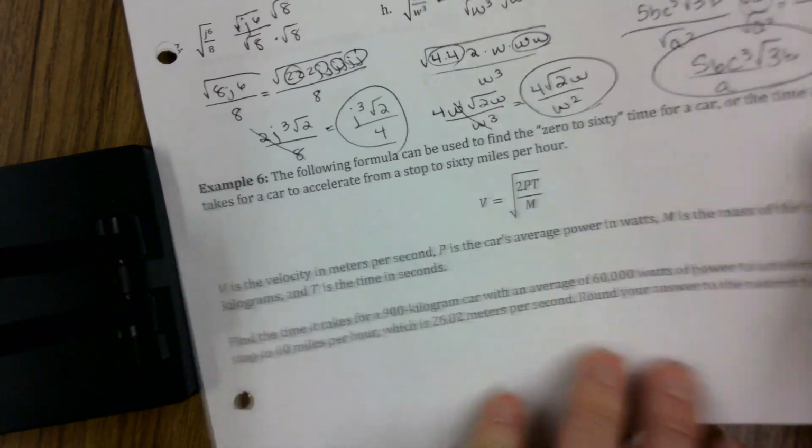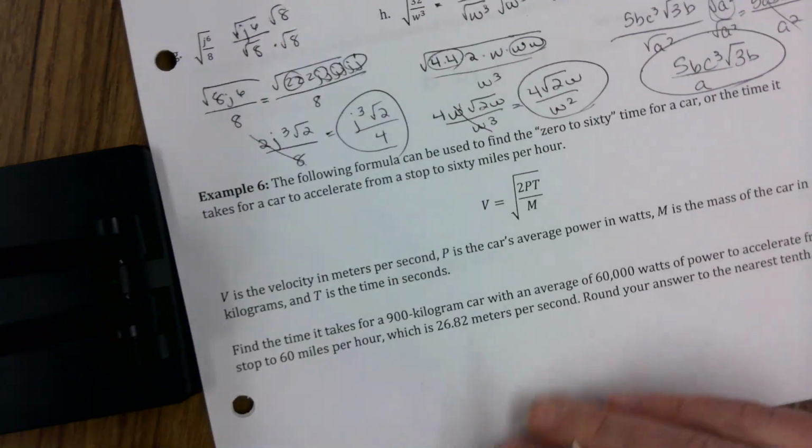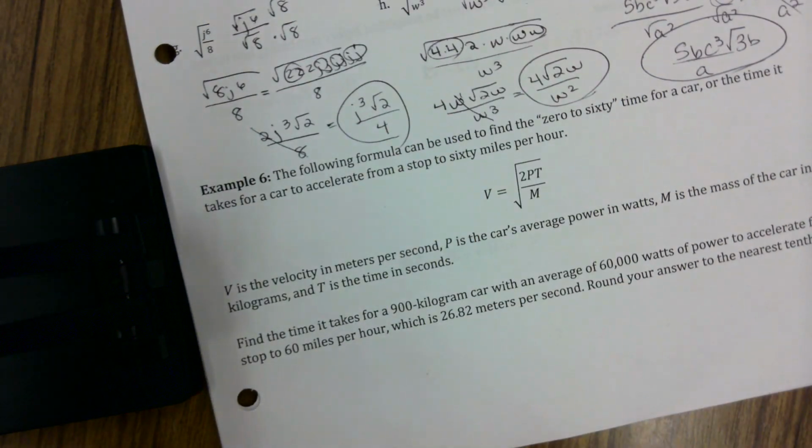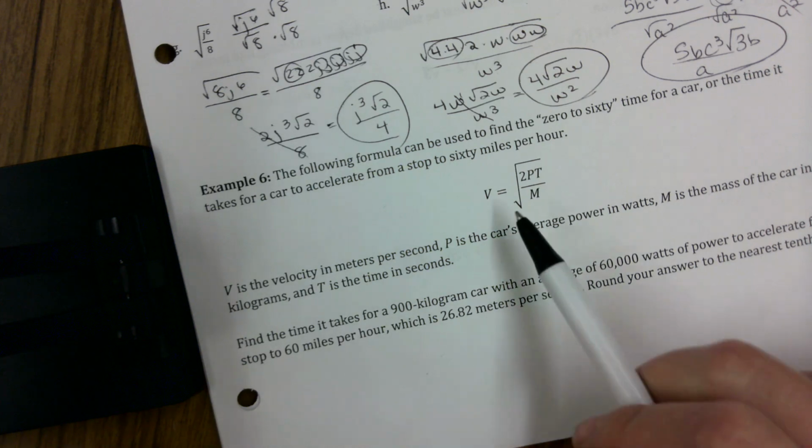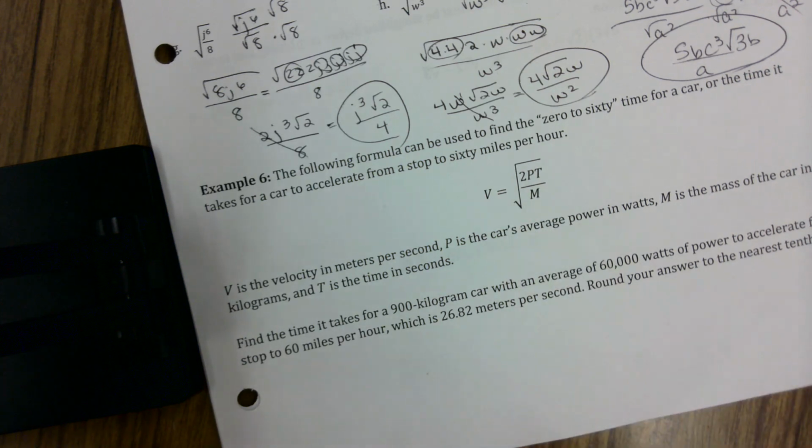And then last example, okay, it says the following formula can be used to find 0 to 60 time for a car, or the time it takes for a car to accelerate from a stop to 60 miles per hour. V is the velocity, P is the car's average power in watts, and M is the mass of the car in kilograms. T is the time in seconds.